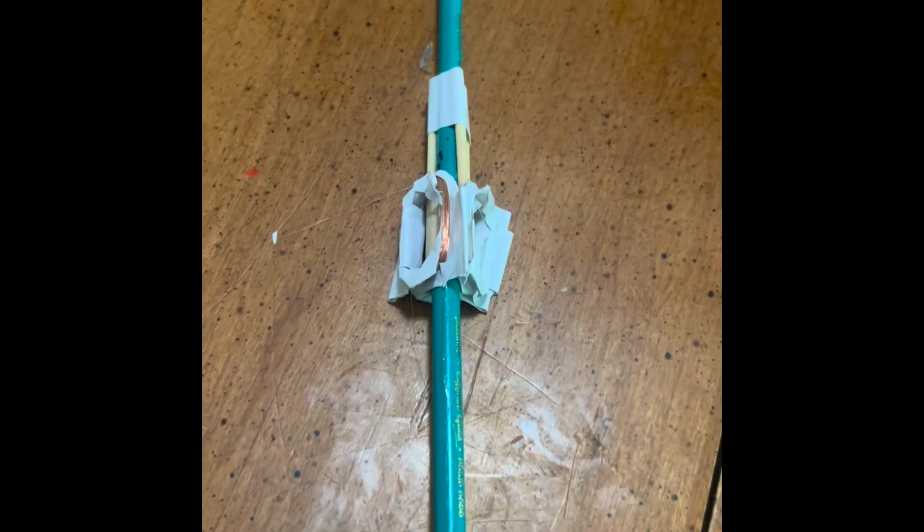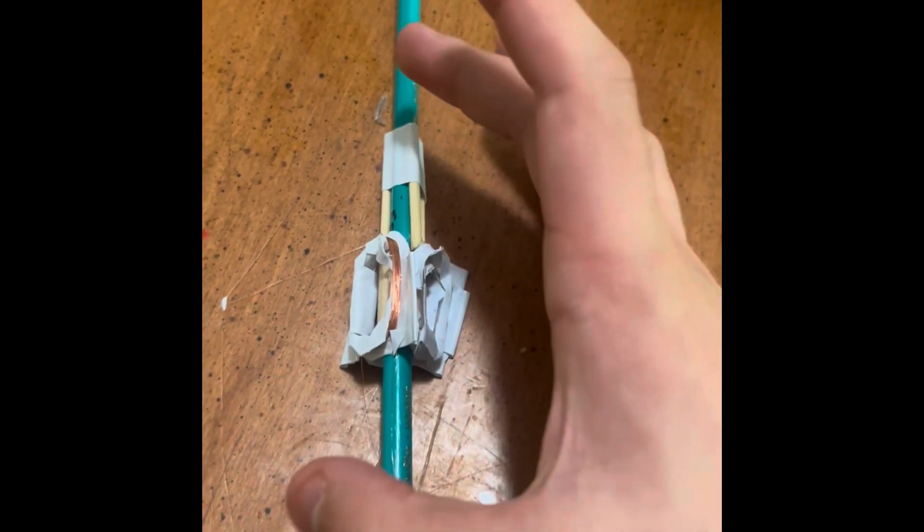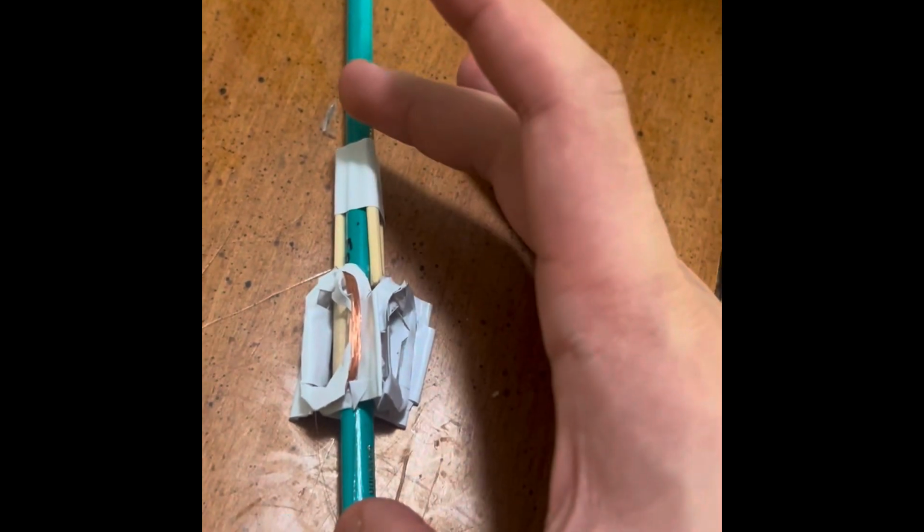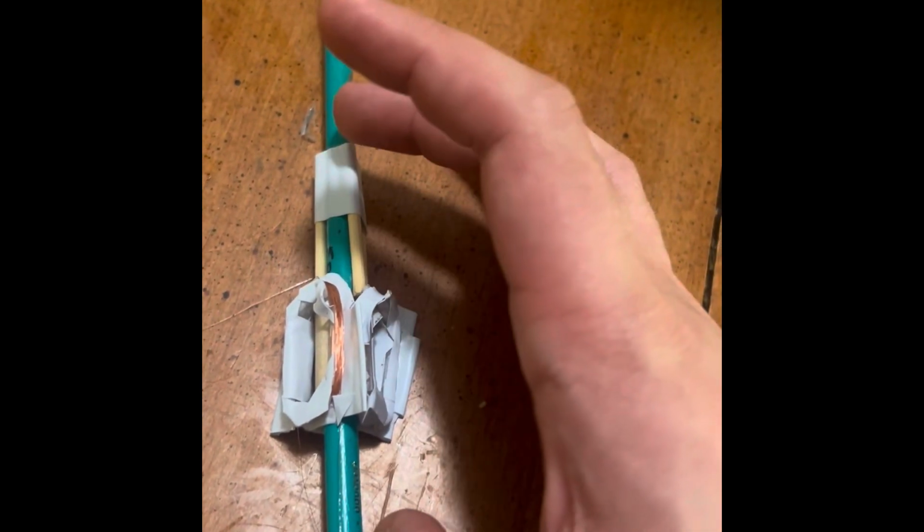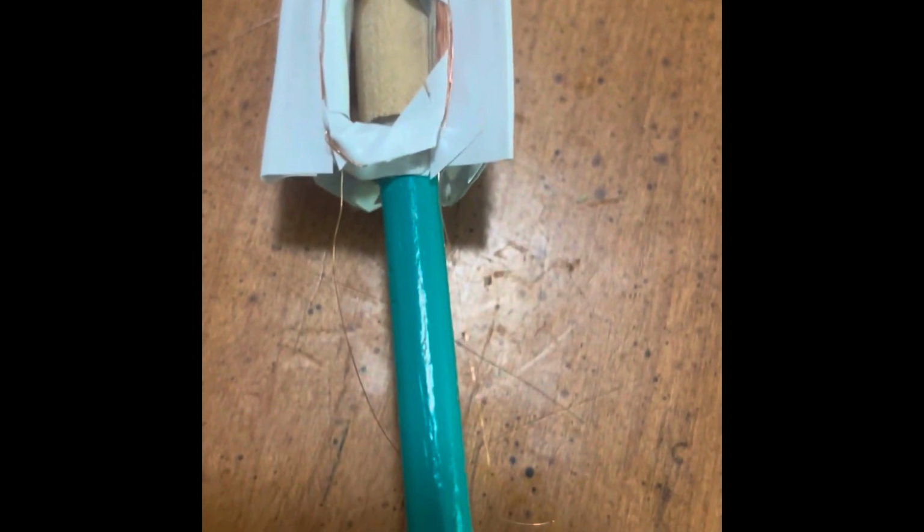So I skipped a couple steps there. The first step is I glued 2 pencils on each side. That's where it's going to rotate on. It would be better if you could drill a hole through and then stick the pencil through, but I don't have a drill. And then I wrapped my first coil there. It went in on the left side there, and it comes out on the right side.